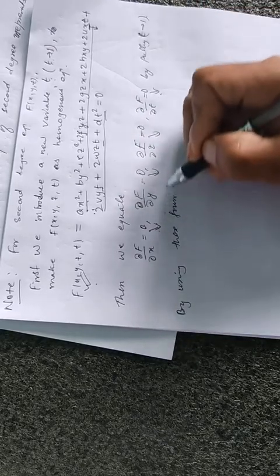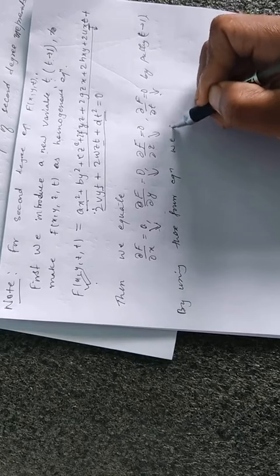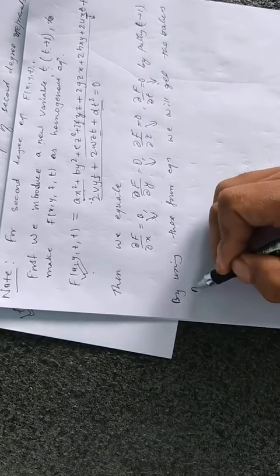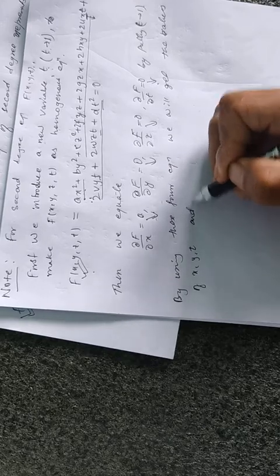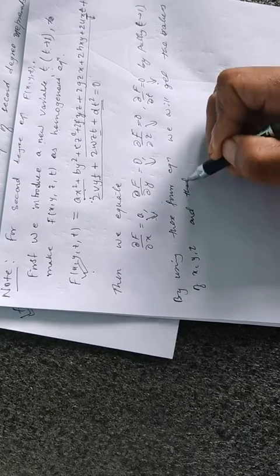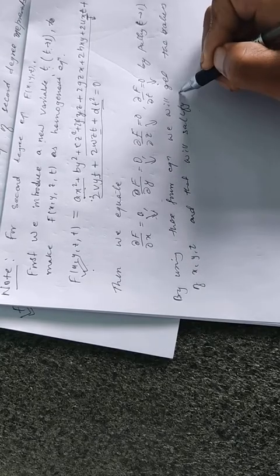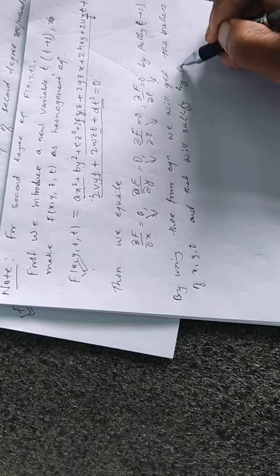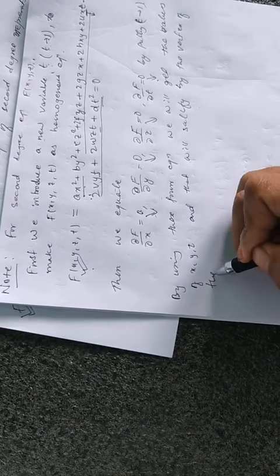By using these four equations, we will get the values of x, y and z, and that will satisfy the vertex of the cone.